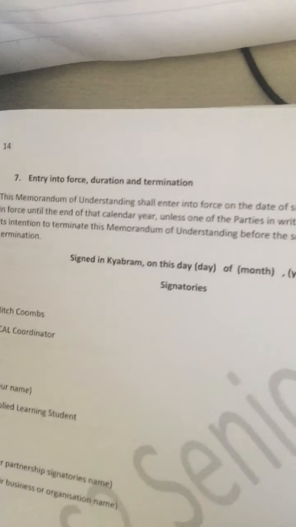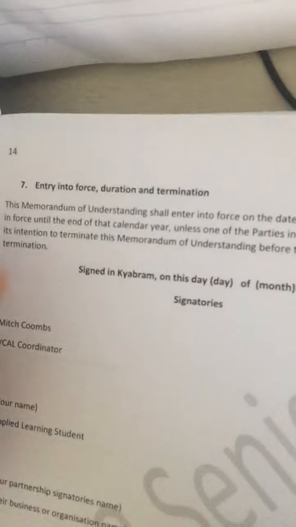What you then need to do is get them to read it, agree to it, and you're going to sign it. So you need to replace here with the date that you have done it. So the day, month, and year. And then I need to sign it, you need to sign it, and your partner needs to sign it.